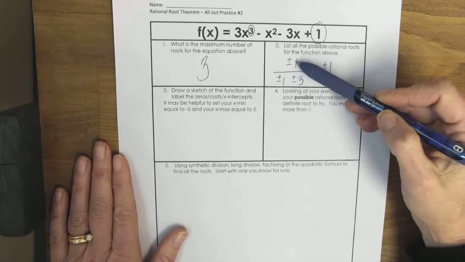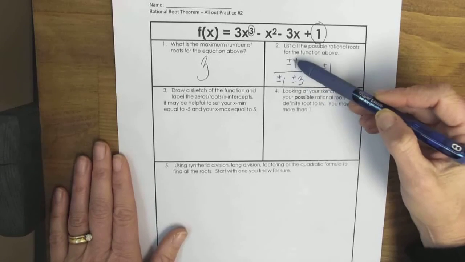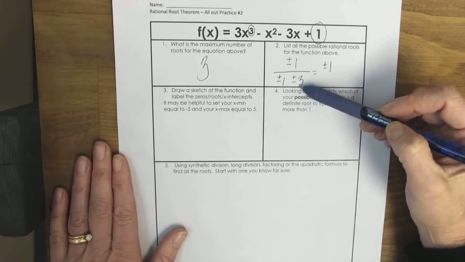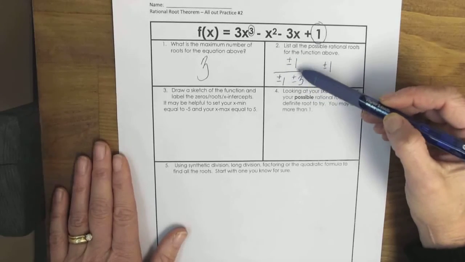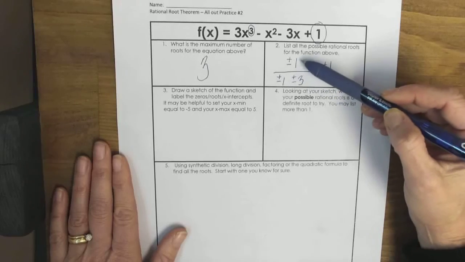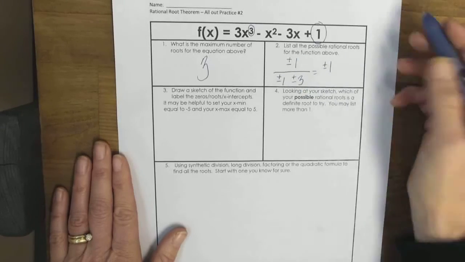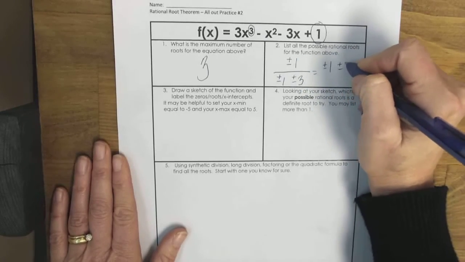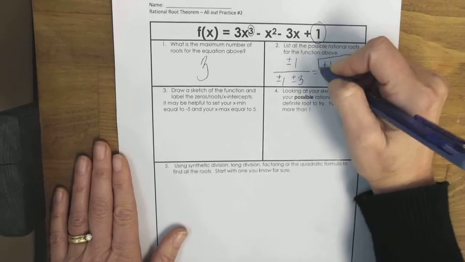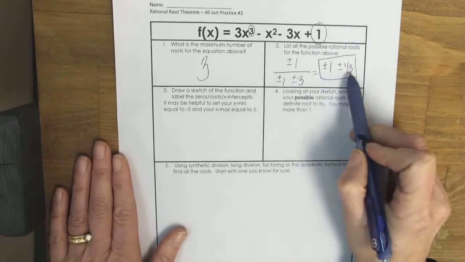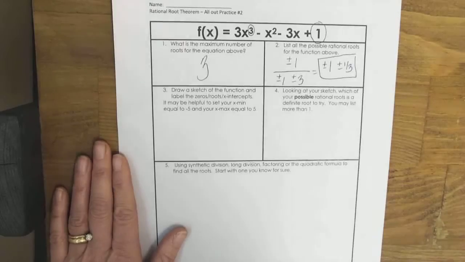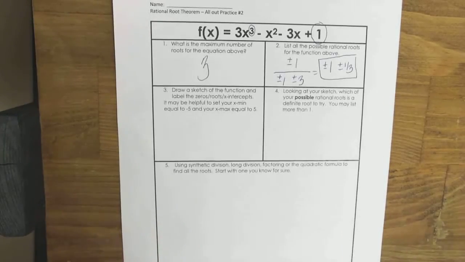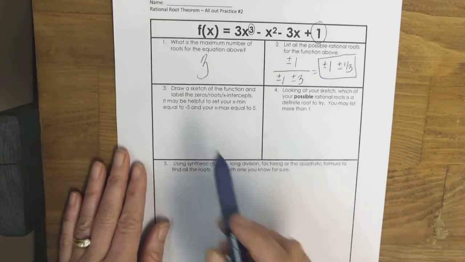Now if I take 1 divided by positive 3 or 1 divided by negative 3, I could get positive or negative 1/3. Or if I took the negative 1 and divided it by the 3, or the negative 1 divided by the negative 3, I would get plus or minus 1/3. So there are actually 4 possible rational roots, 4 spots where it could cross the x-axis.